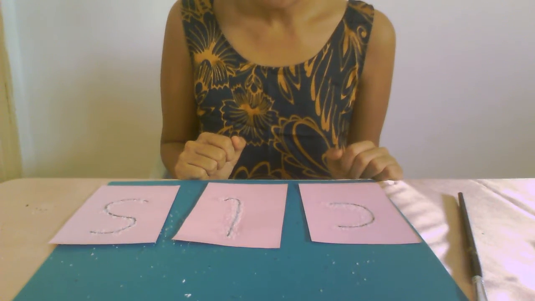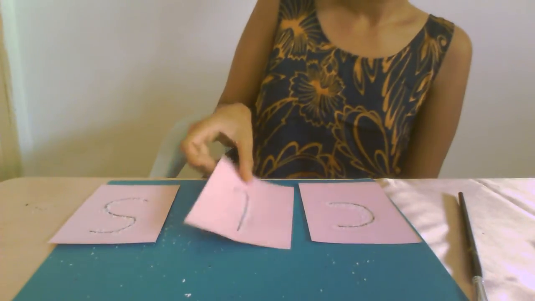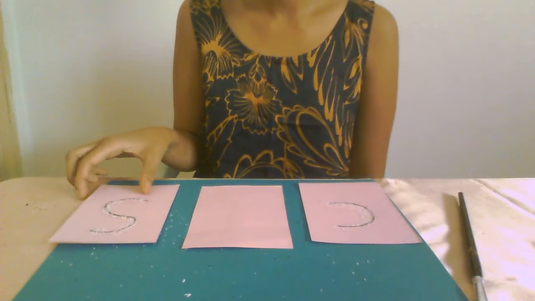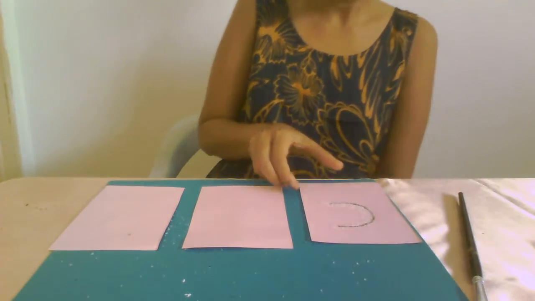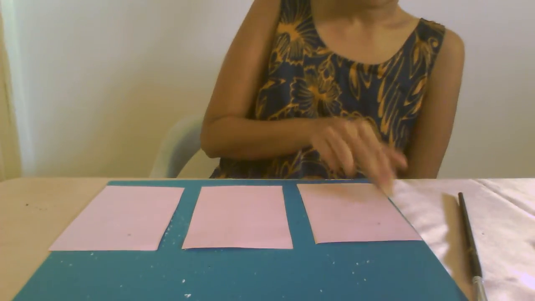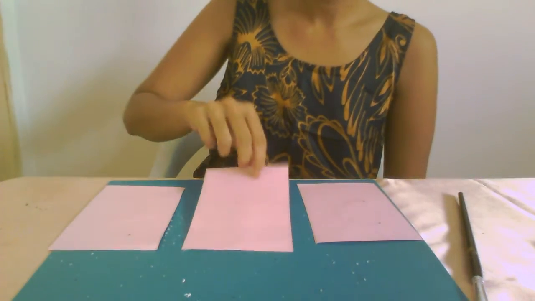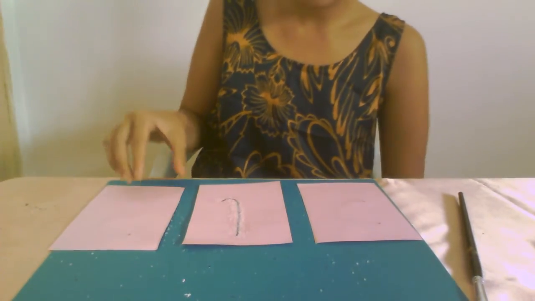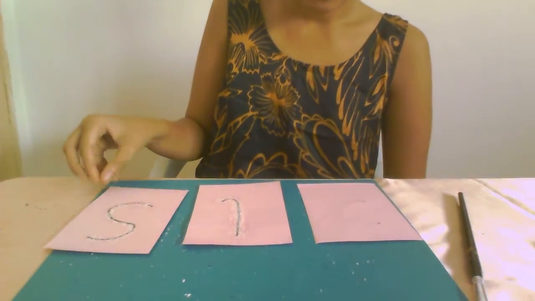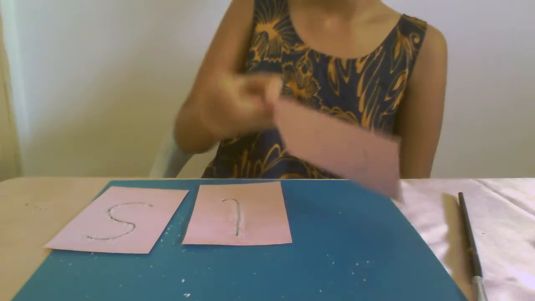Can you turn S over? Can you turn K over? Can you find U and turn it back around? Can you find S, turn it back around? Can you find K, turn it back around? Brilliant. The next step is to ask them what's the sound of each letter.